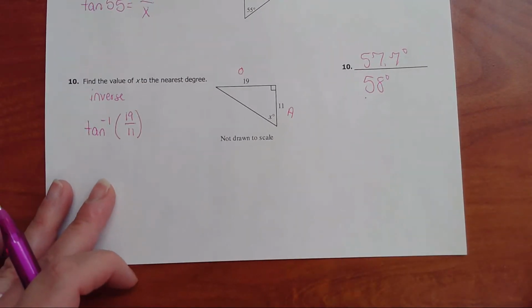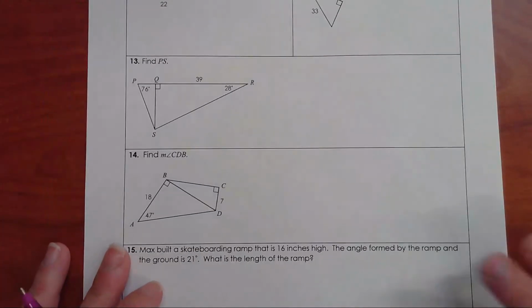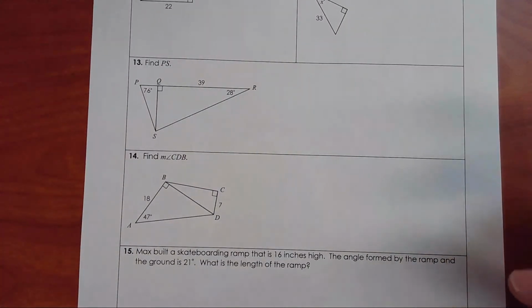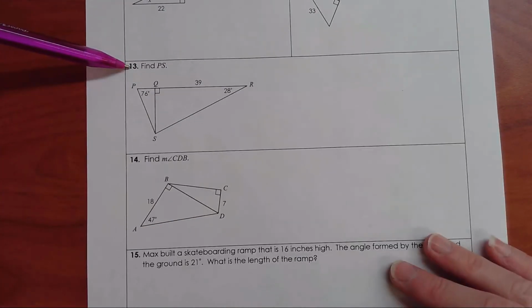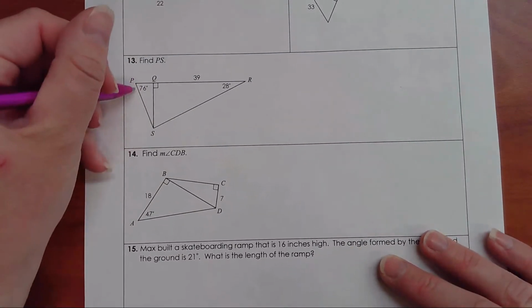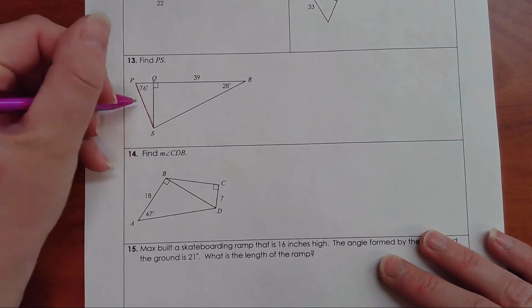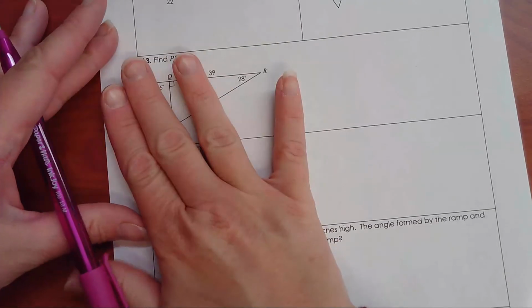So a problem that I have been seeing you guys have some issues with is the last problem on the last few worksheets. And I want to go over one. So for 13 here, it asks you to find PS. So ultimately, you need to solve for this side. But you kind of need to tackle this as two separate triangles.